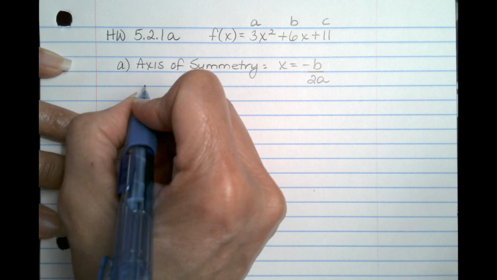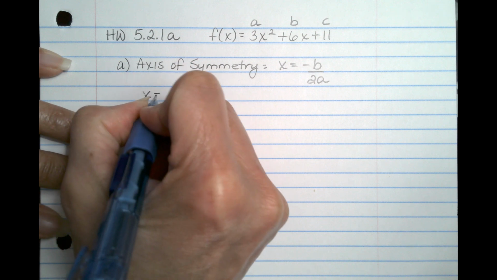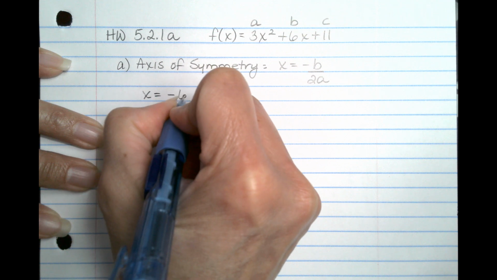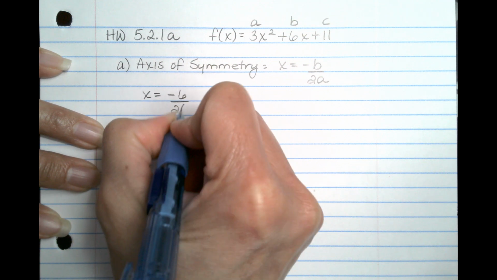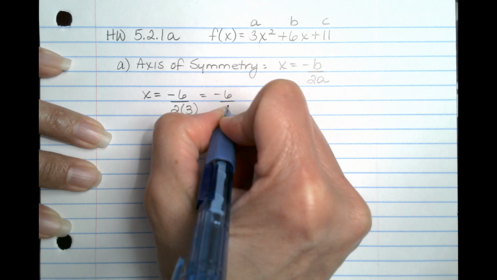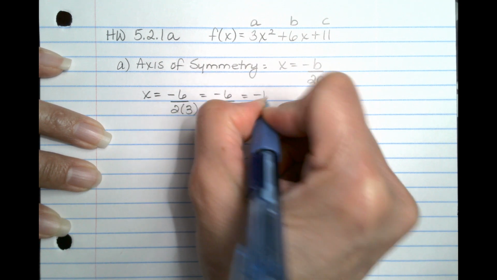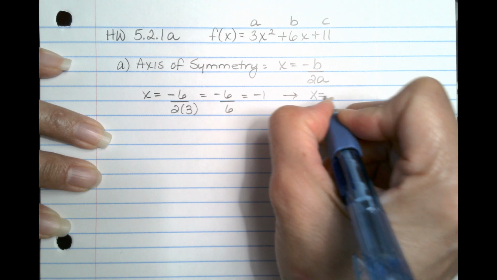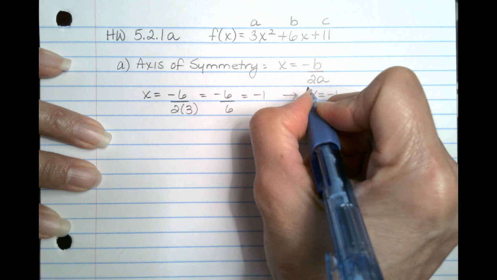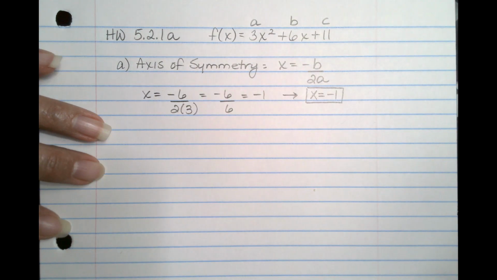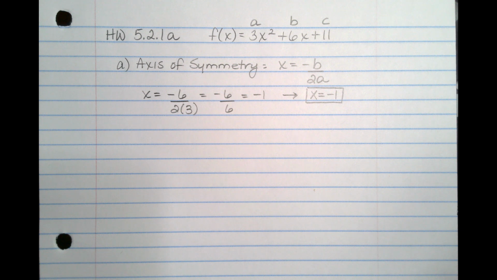So we are going to merely substitute x equals negative b, so opposite of b is going to be 6, over 2 times our a. We're going to simplify to get negative 1. So our final answer is x equals negative 1. Please, when you are doing this problem on your test, especially if it's free response, do not just write the negative 1.